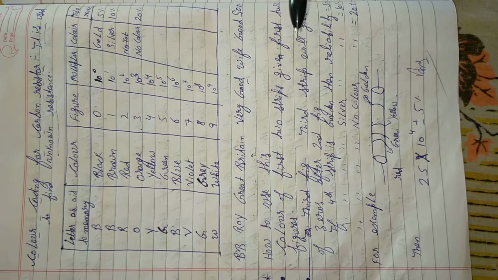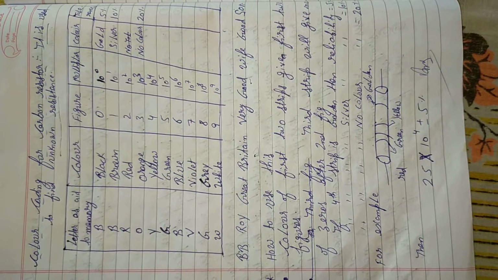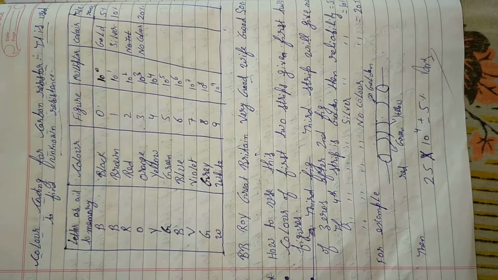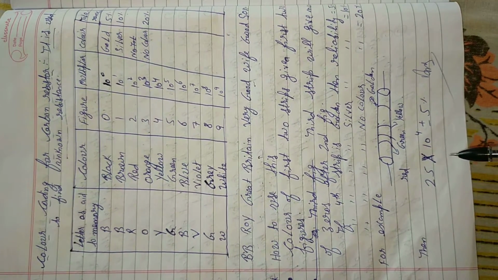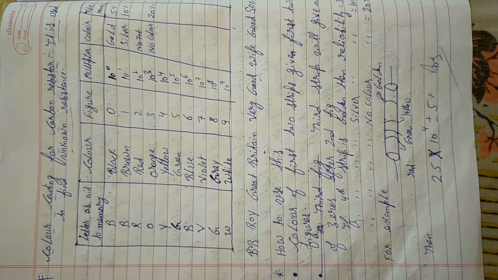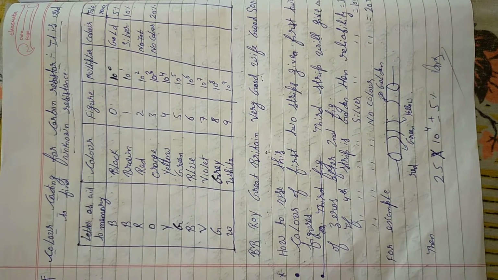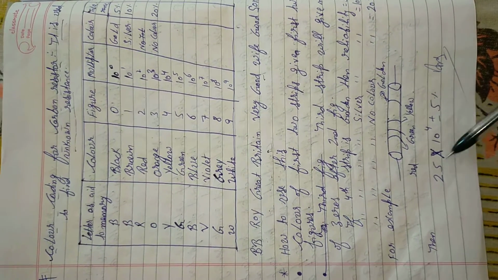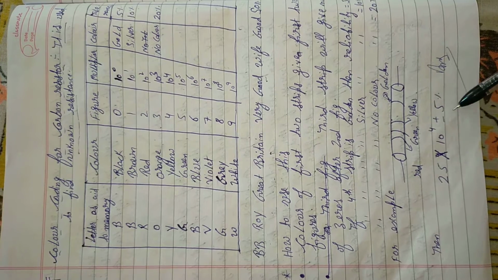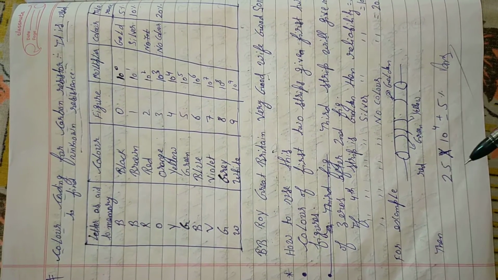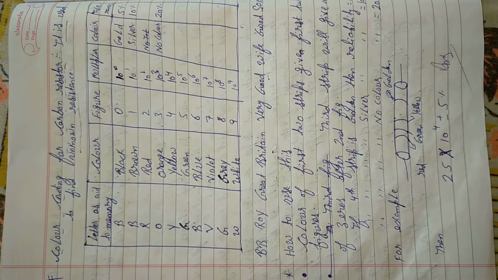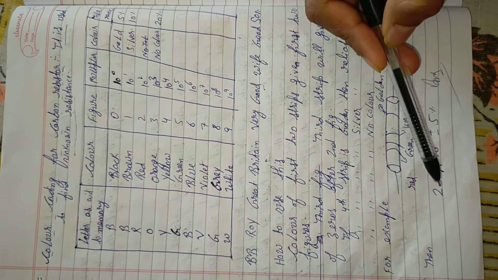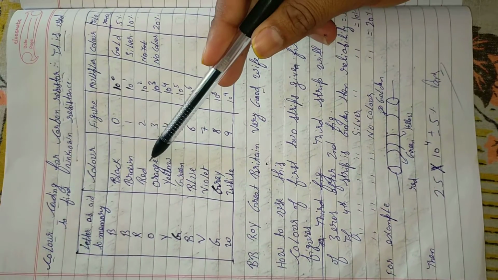Now the numerical can come in a second form also. They will ask: what is the color coding of the strips of a carbon resistor having resistance 25 multiplied by 10 raised to power 4 plus minus 5%? Then you have to write down the colors. How will you write them? For 2, what was it? Red, so you write red.